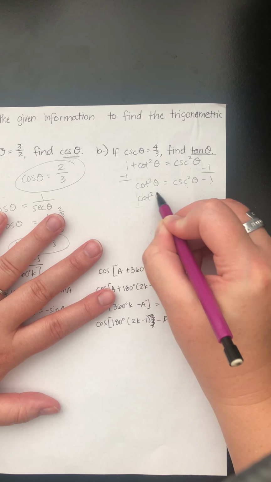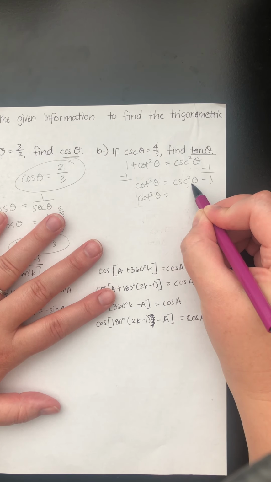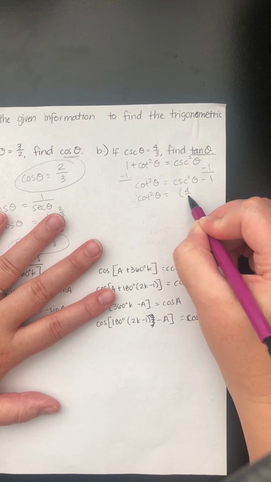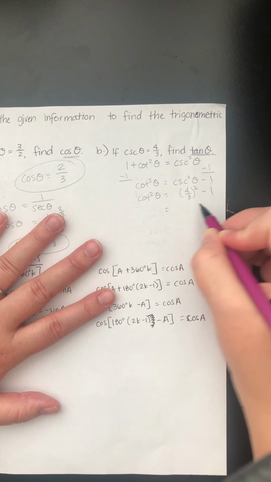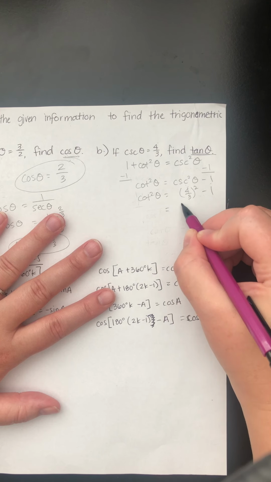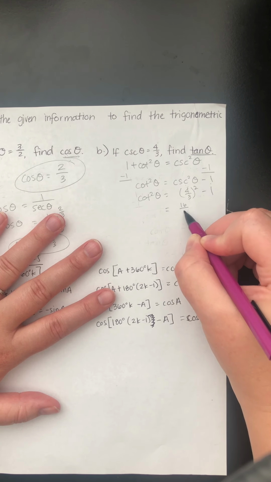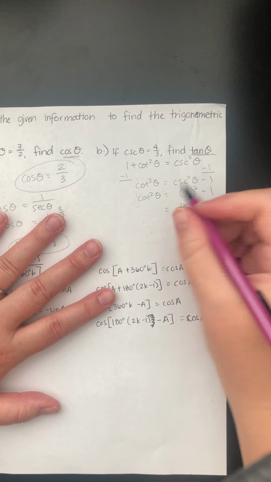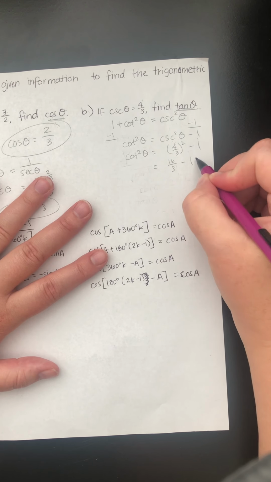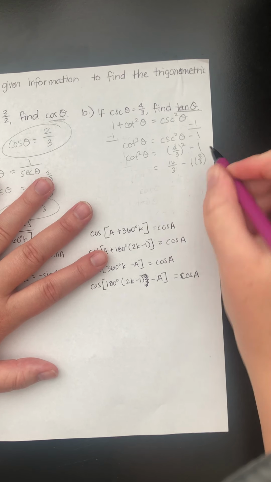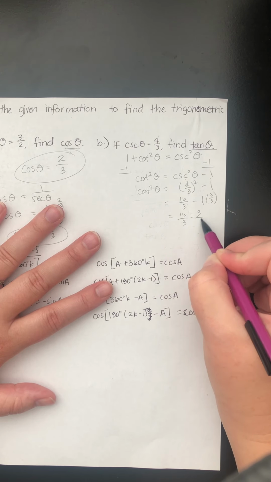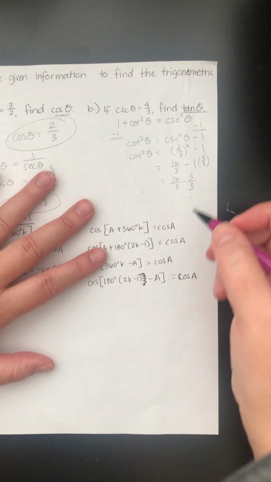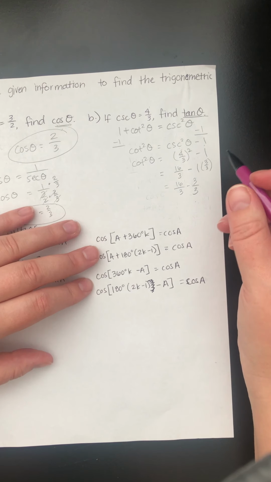So let's plug in 4/3 for cosecant. So it's 4/3. Don't forget to square this, minus 1. 4/3 squared, it's 4 squared, which is 16, over 3 squared, which is 3, minus 1. If we rewrite this by multiplying 1 by 3/3, you have 16/3 minus 3/3. 16 minus 3 is 13/3.